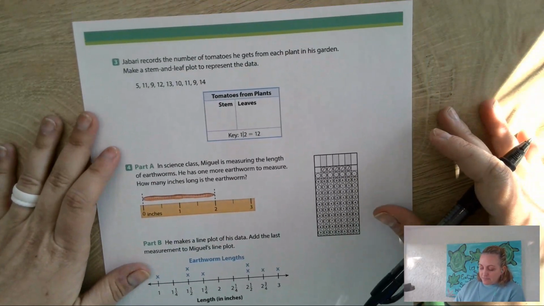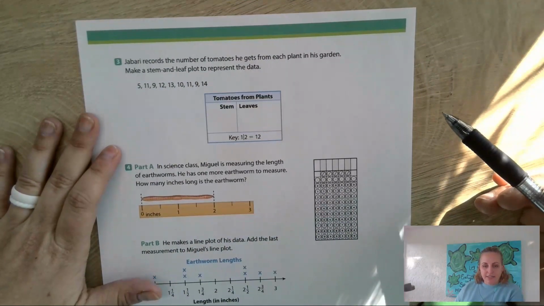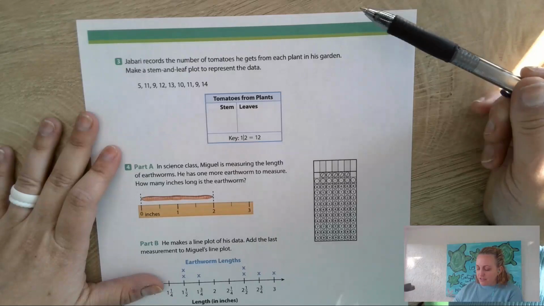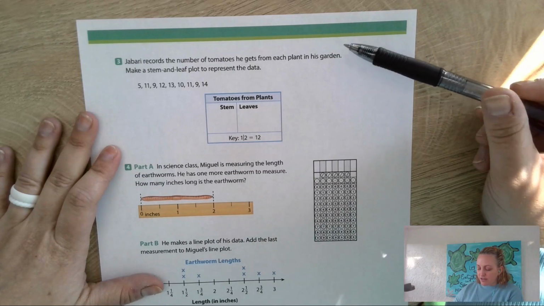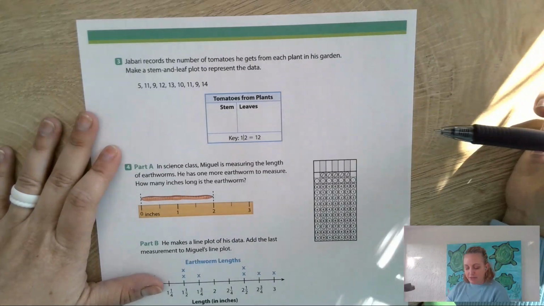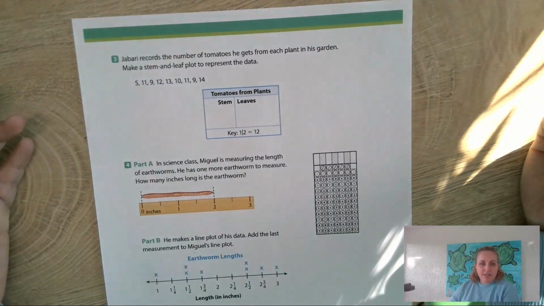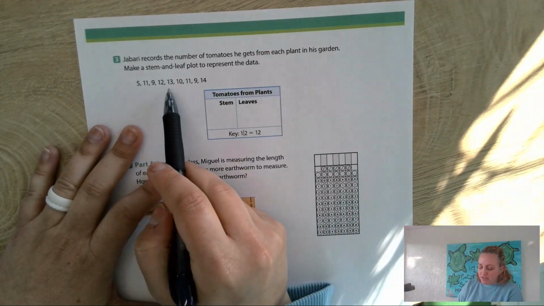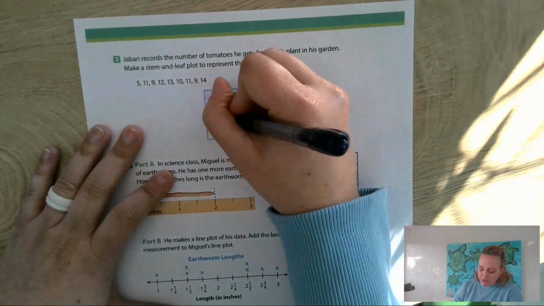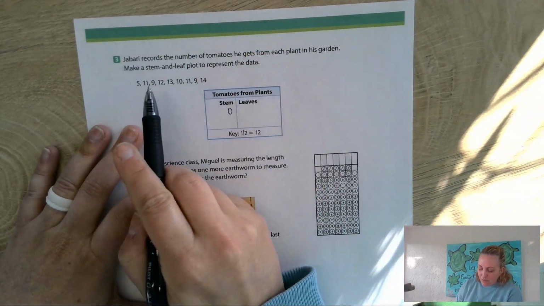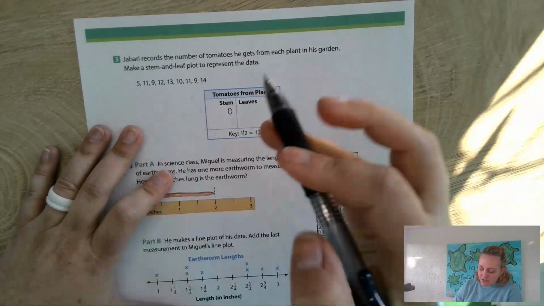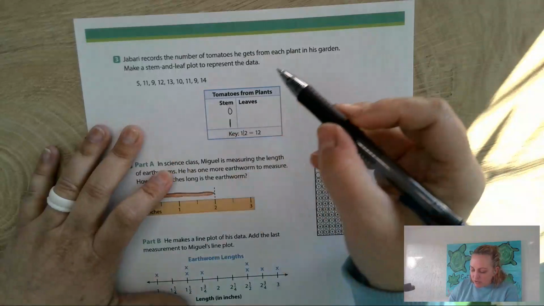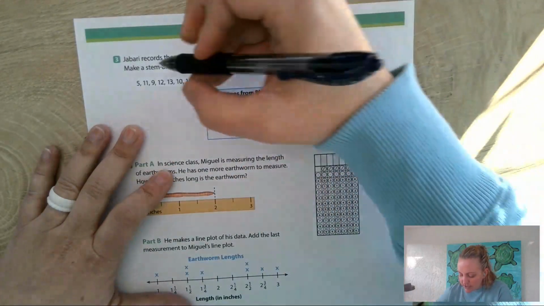Okay. So right here it says, Jabari records the number of tomatoes he gets from each plant in his garden. Make a stem and leaf plot. Okay. So in this case, we're simply just making a stem and leaf plot. I notice I have single digit numbers where the tens place would be a 0, and I have numbers where the tens place would be a 1. And remember, I have to start with my smallest, which in this case is 5.